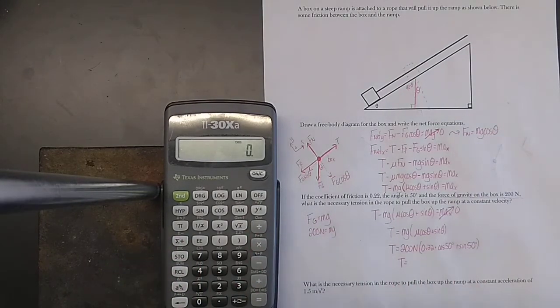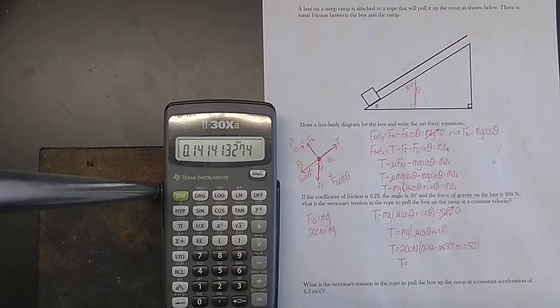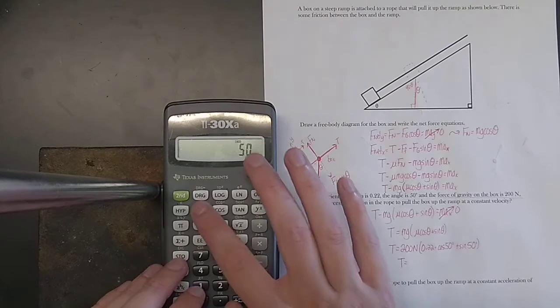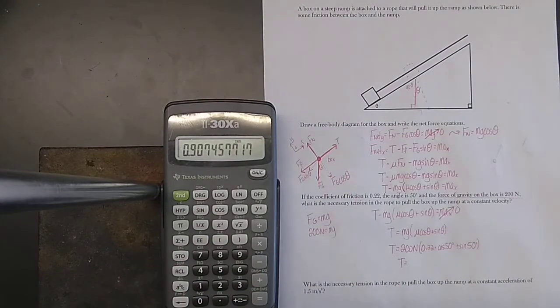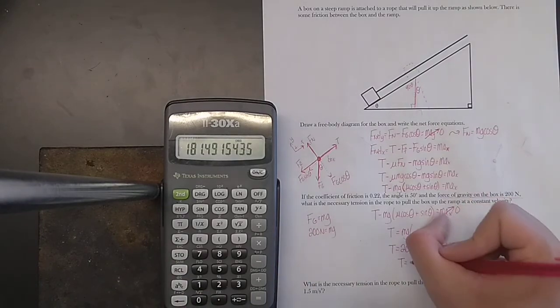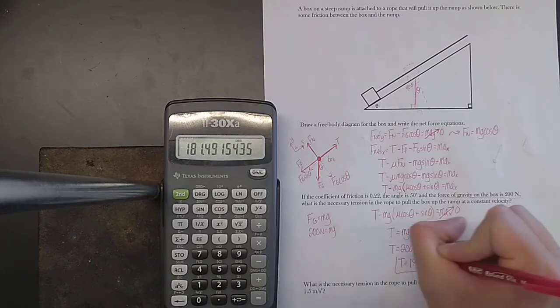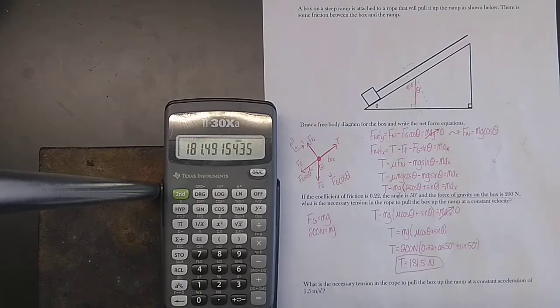So I'm going to start inside the parentheses, take the cosine of 50 times 0.22. Then I'm going to add the sine of 50 to that. I get 0.9 something, multiplied by 200. I end up with a tension of 181.5 newtons.